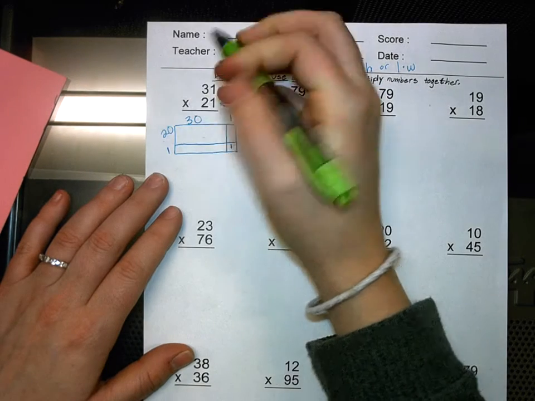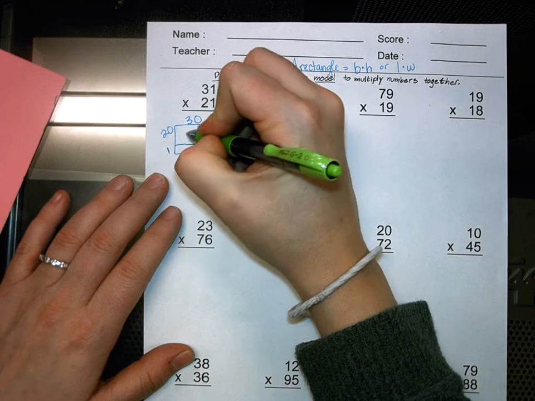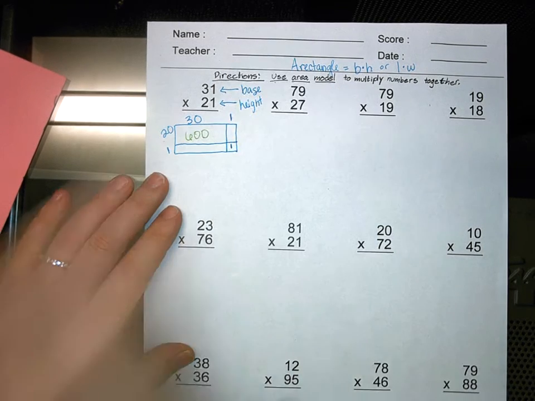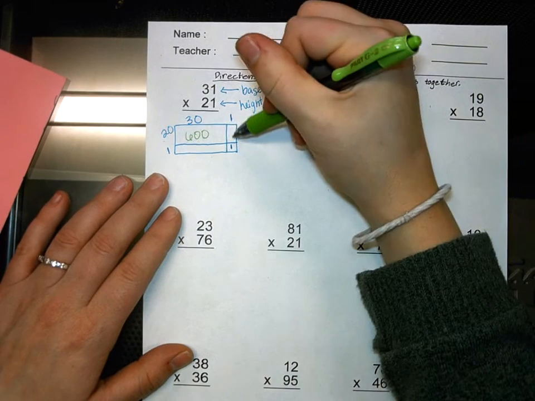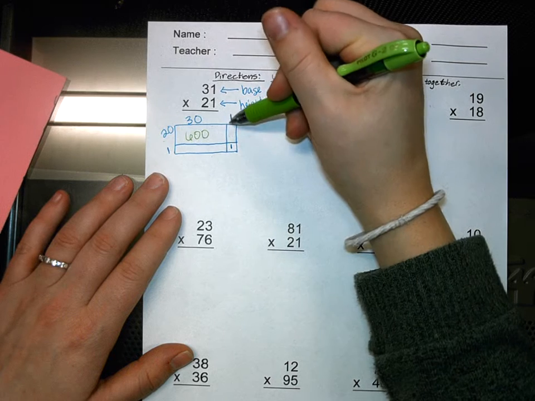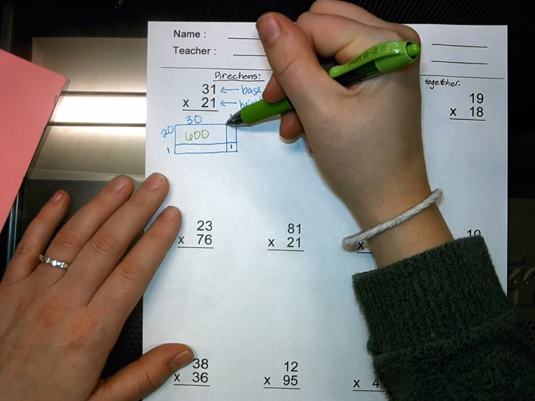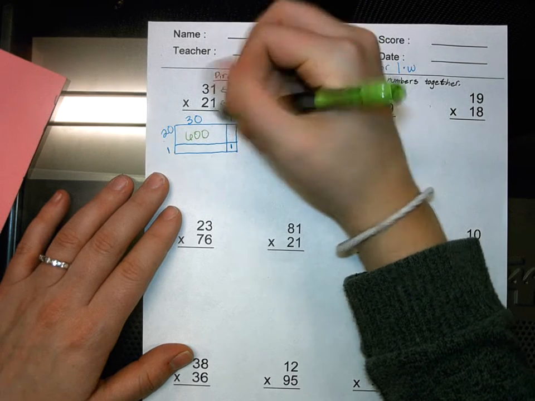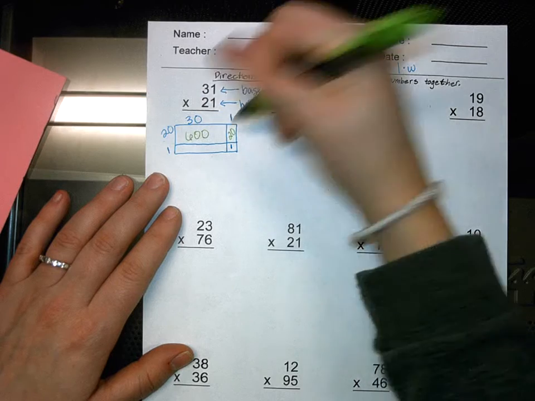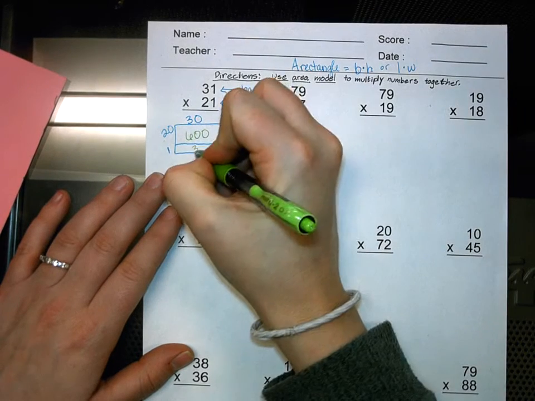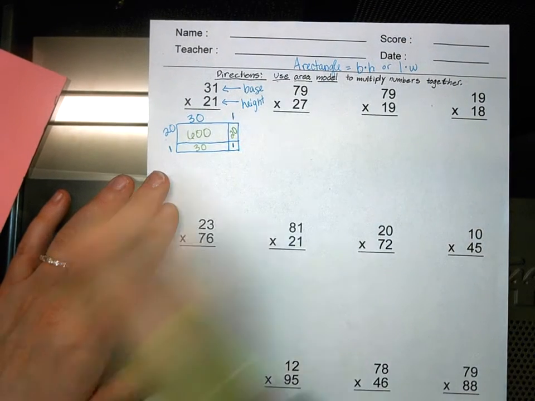30 times 20, base times height, gives me 600. And then this rectangle would have an area of its base times height, which is 1 times 20, an area of 20. And this rectangle would have an area of 30.